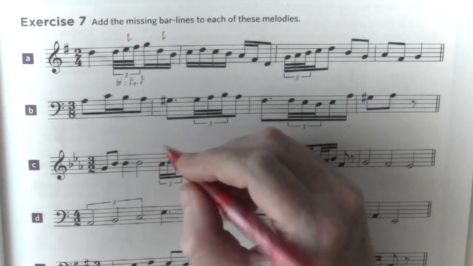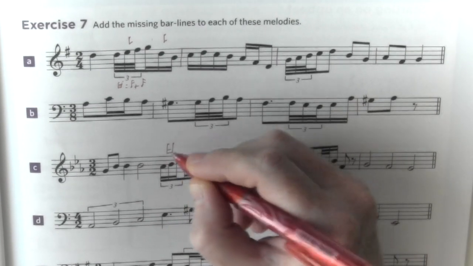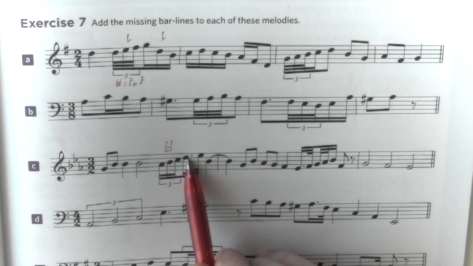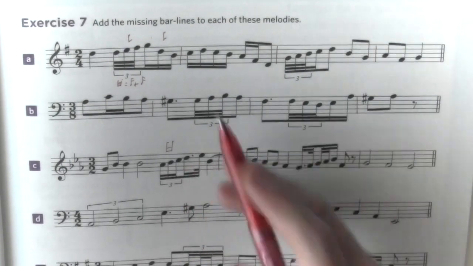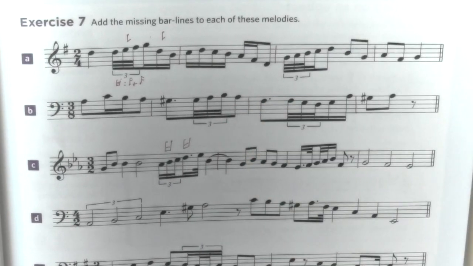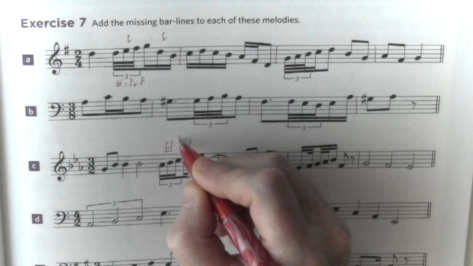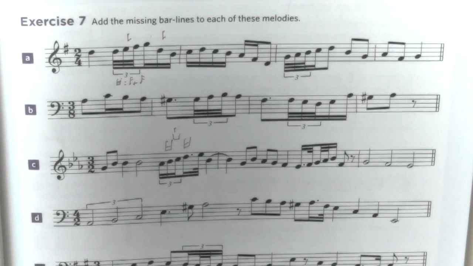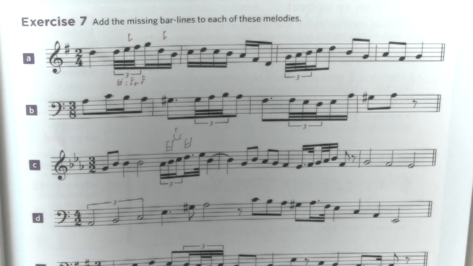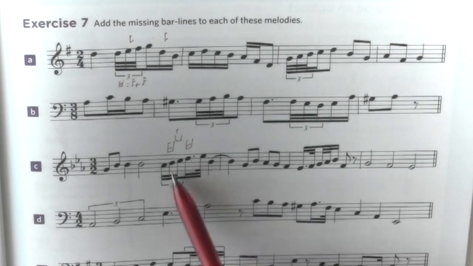Now 3, a triplet of semiquavers equals 2 of the same kind. Then we have 1 semiquaver and the other semiquaver, so we have 4 semiquavers. 4 semiquavers equals 2 quavers equals 1 crotchet. And this is the logical reasoning of this.